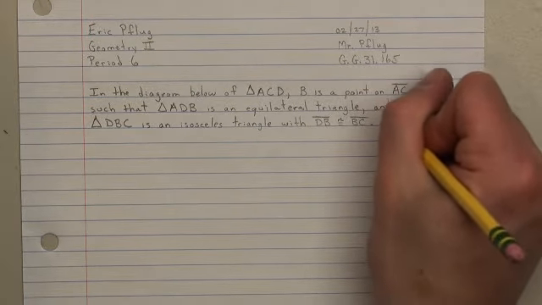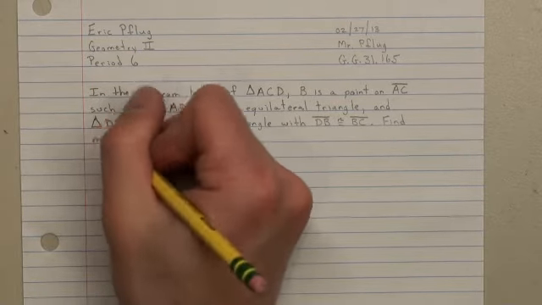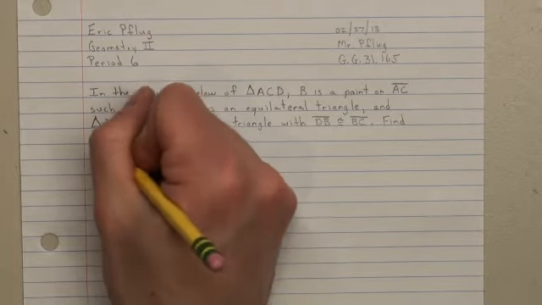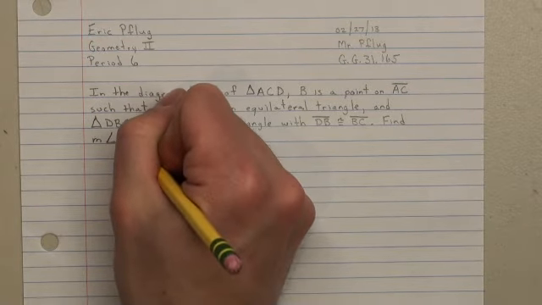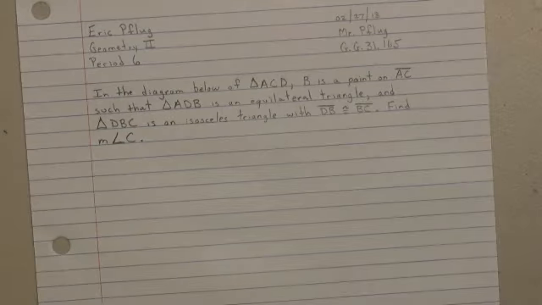And they want us to find the measure of angle C. Okay, this is not multiple choice.